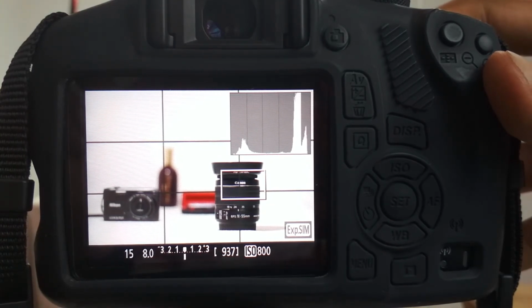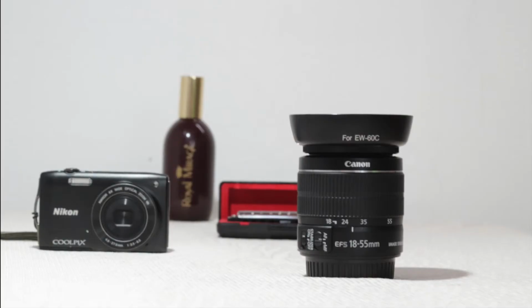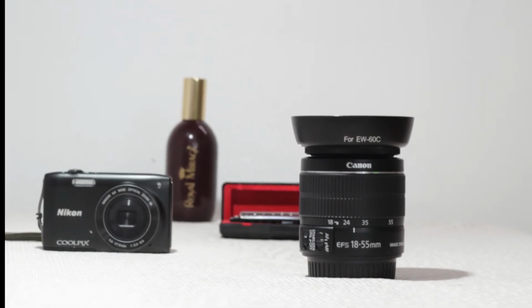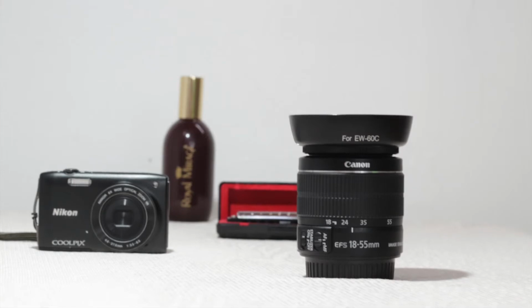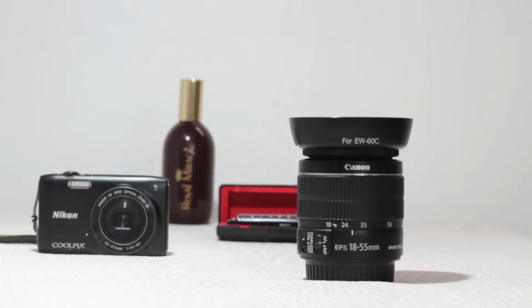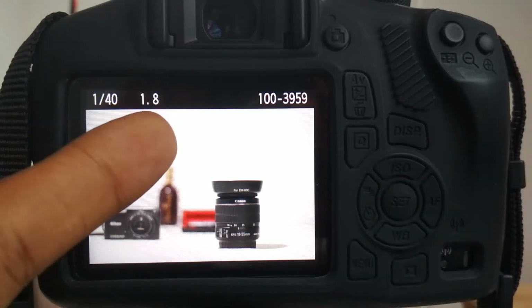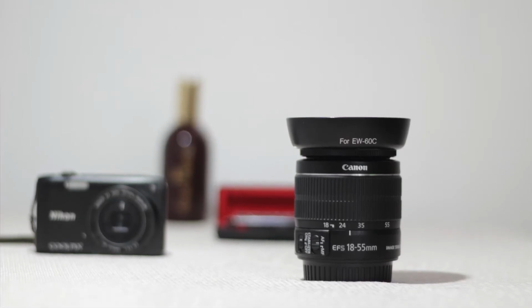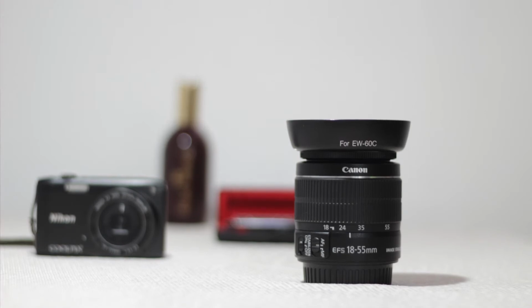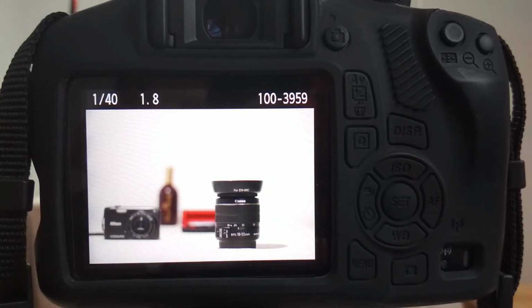So let's take a picture. Our foreground and a little bit more of the background is in focus at f8, and at f1.8 our main subject is completely in focus and the elements beyond that are completely blurred.